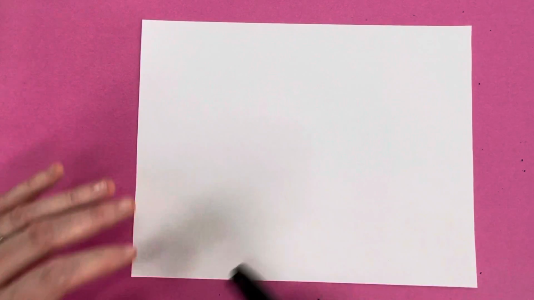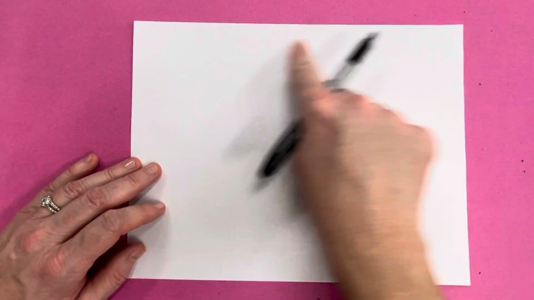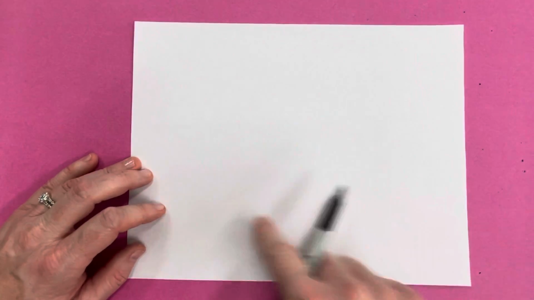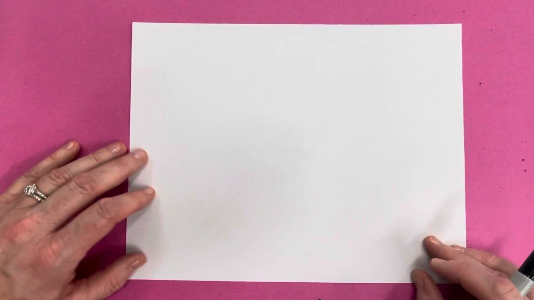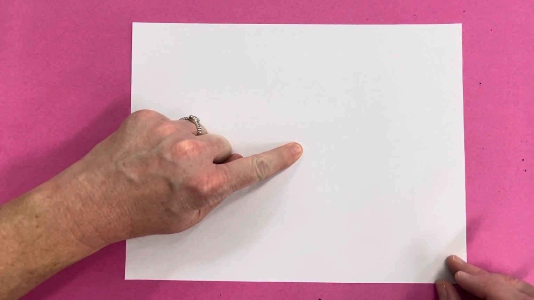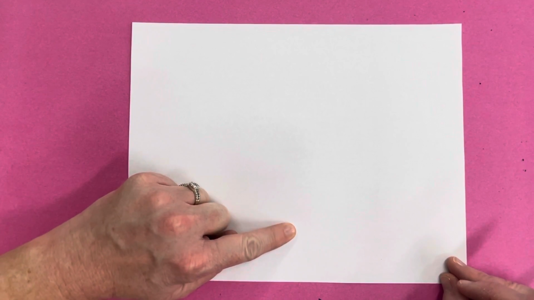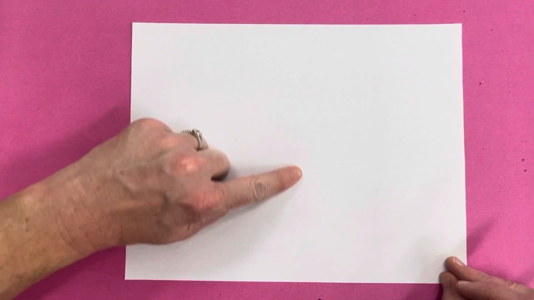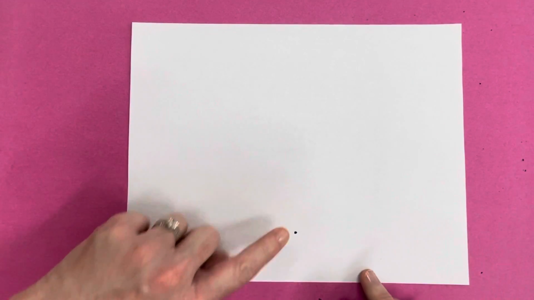So first thing I need for you, and your paper should be landscape style, which is wide, for this particular drawing, is to find the center of your paper. I'm just going to put my finger on it. Find the center of your paper, come down close to the bottom, but not at the very bottom. So we found the center, we came down a little bit, and I am going to put just a little dot right there just so you can see.